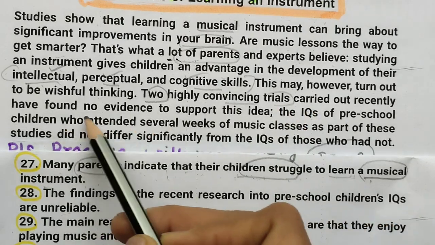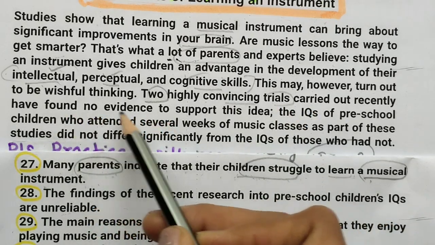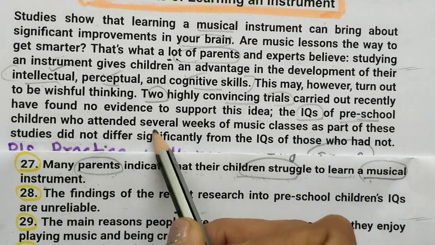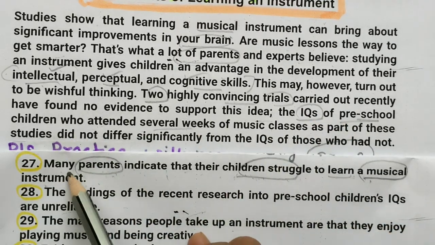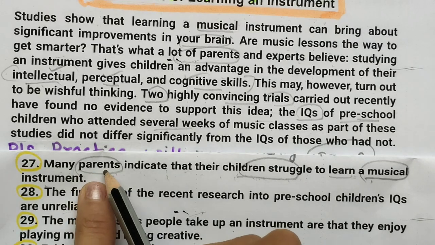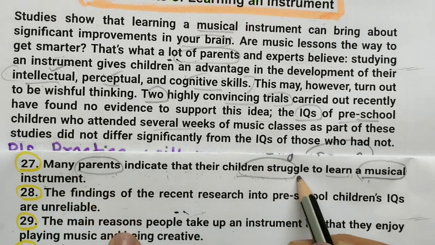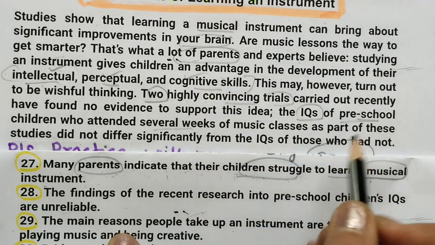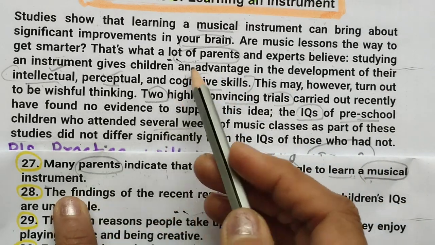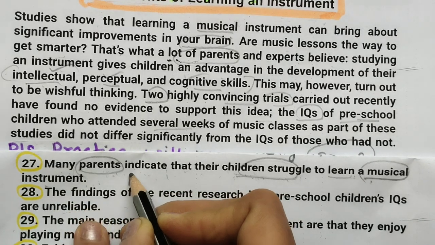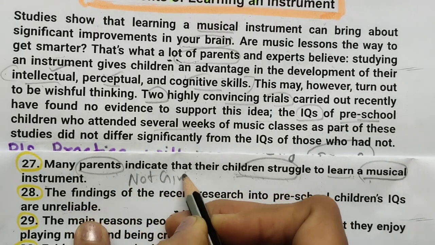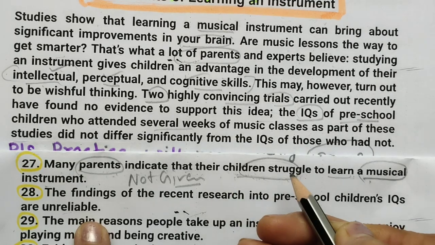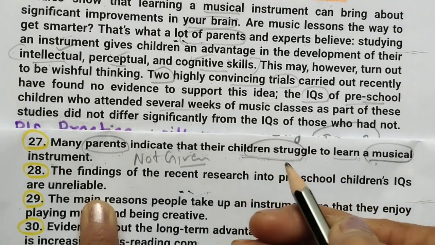Trials carried out recently have found no evidence to support this idea. The IQs of preschool children who attended several weeks. So I couldn't find, many parents indicate that their children struggle. So struggle kind of thing is not given anywhere, and to learn a musical instrument. So we will be just marking it not given. The main soul of the question statement is not given. If you say this is false, how it is false, please let me know in my comment section.